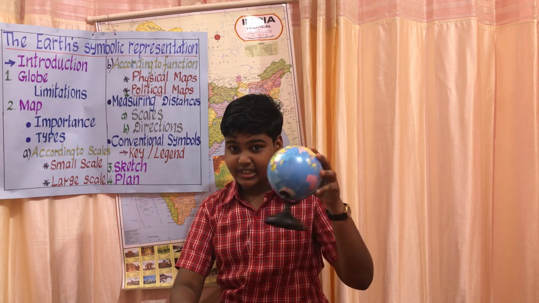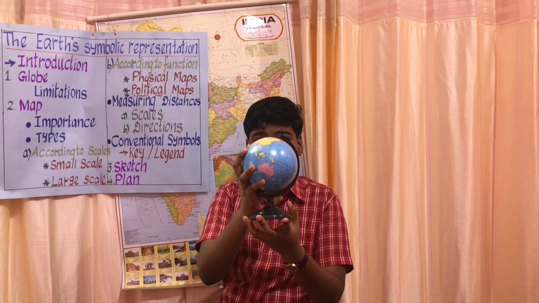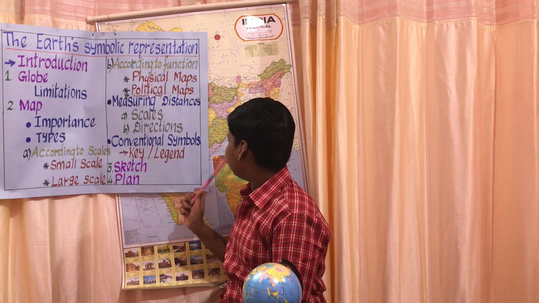This we can't draw it. We just need to make it like plastic or some other things. Just need to make it. This is all the importance of this map.